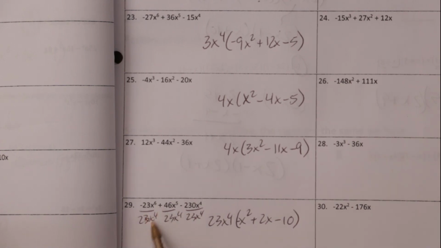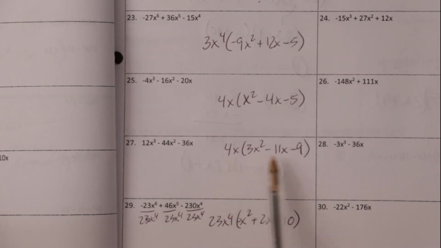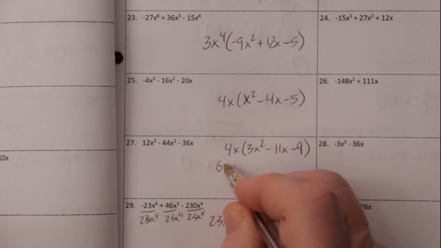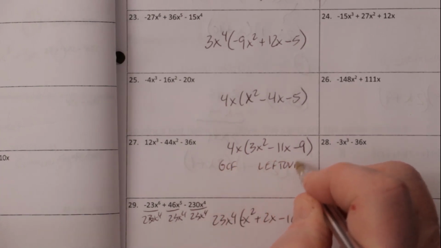I divided each term by 23x to the fourth. Once again, a lot of times it's going to be that lead coefficient that you're going to be dividing by. And if it's in standard form, it's going to be the number of x's on the last term. Once again, you write down your GCF and you write down your leftover. You got to have the GCF. Got to have the leftover. Got to be there.